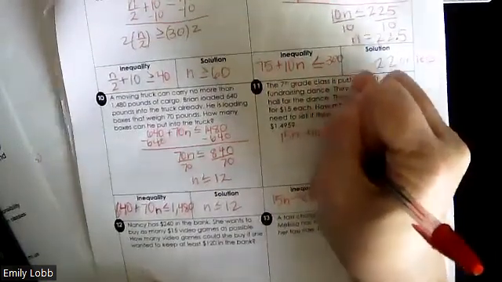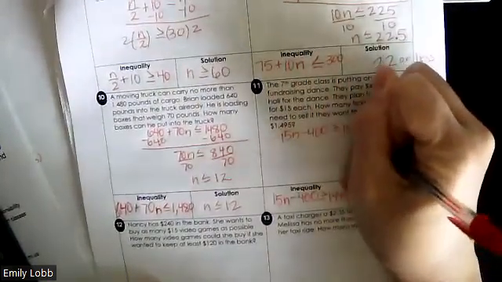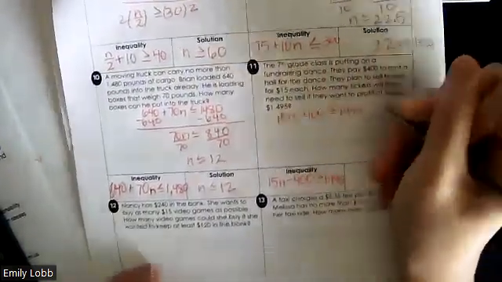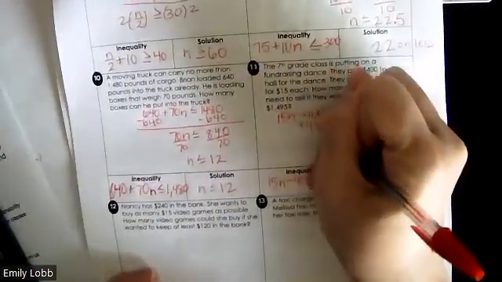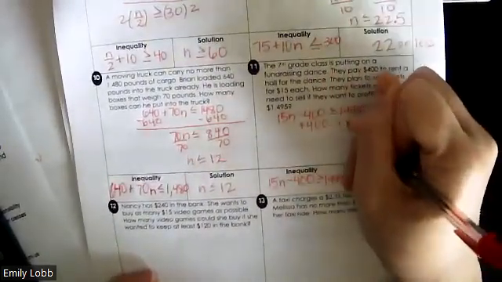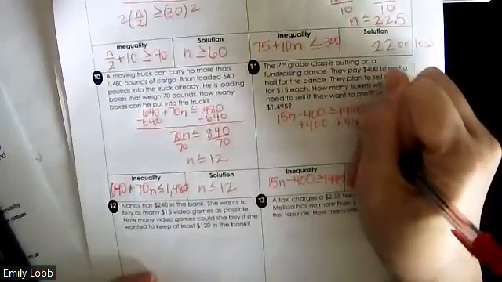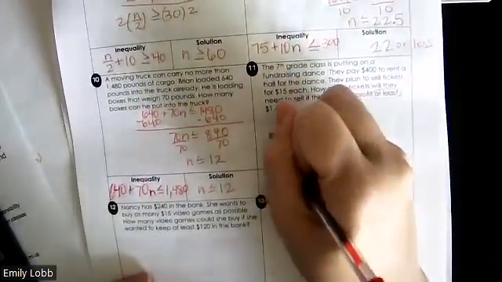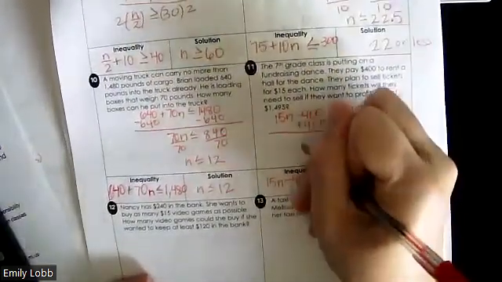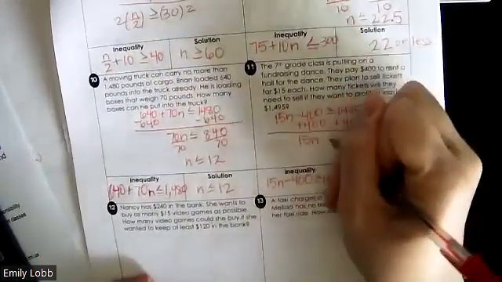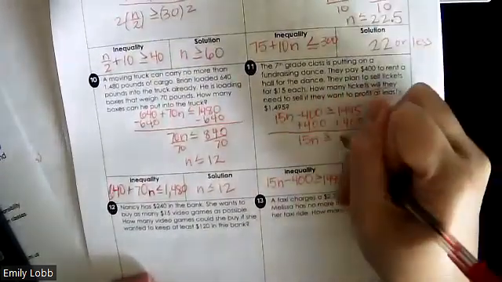15n minus 400 is greater than or equal to 1495. So when I add 400, I'm really wanting to make more than 1895, right? By selling tickets so that I can profit all that.